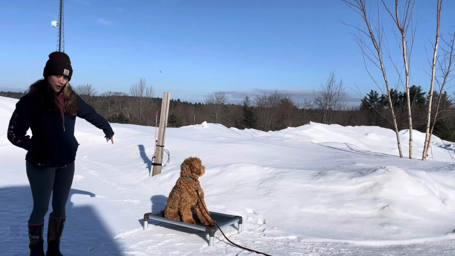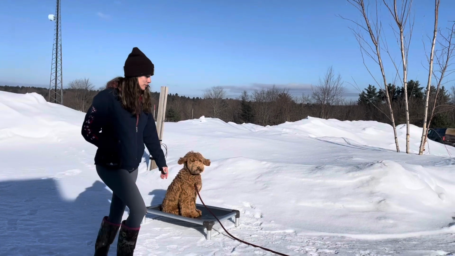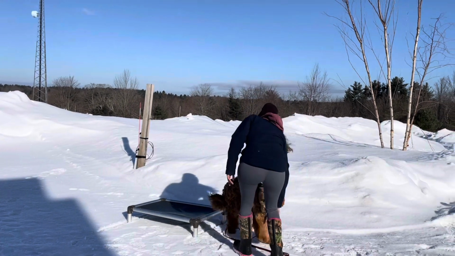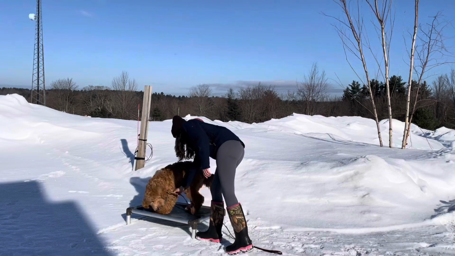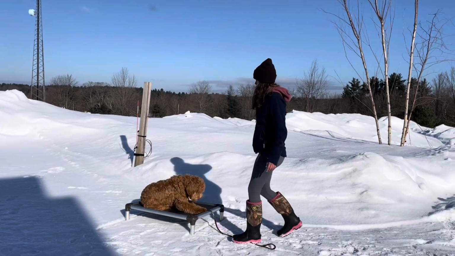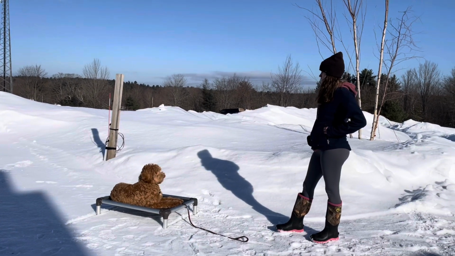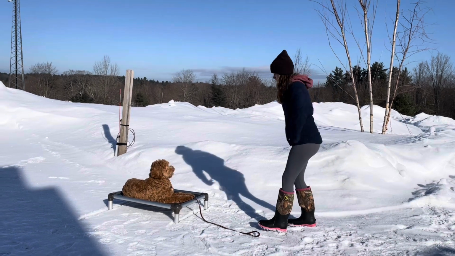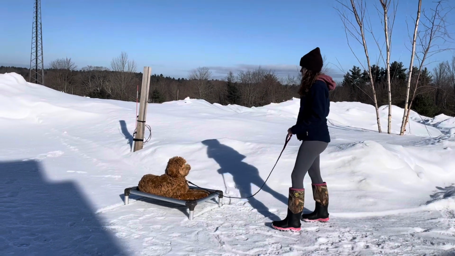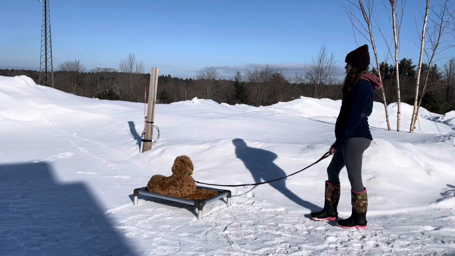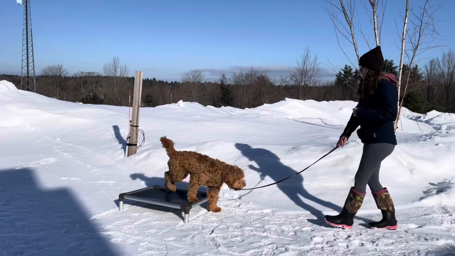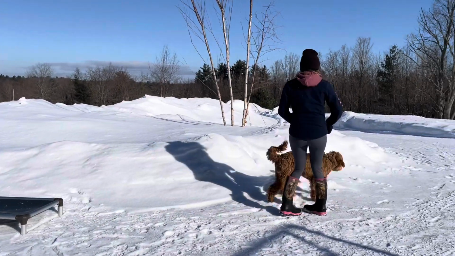Nice distraction, a car's going by. He stayed right there. Nope, so he popped off. Place. I'm just gonna put him right back there. Good. I'm gonna pick up the leash. Good boy. Okay. Good. All right.